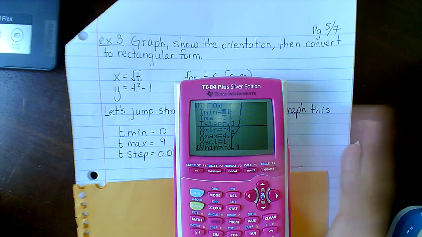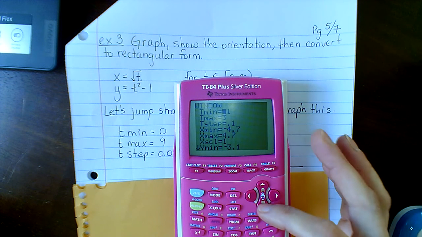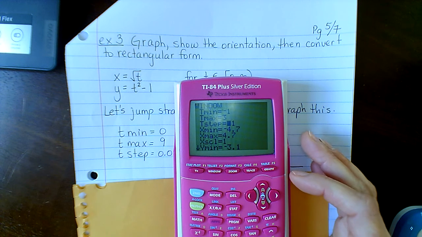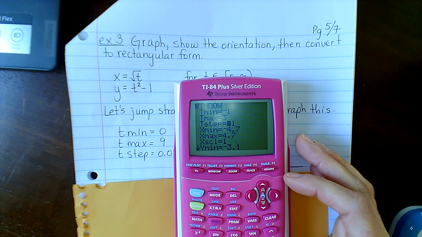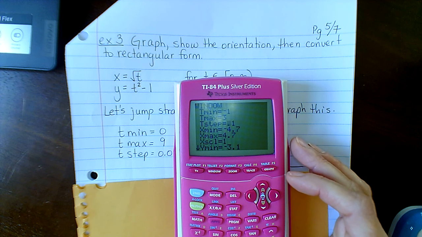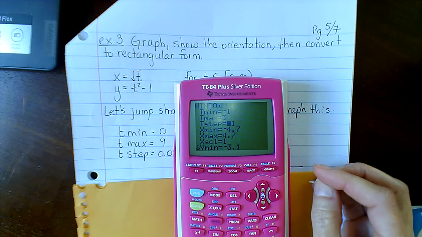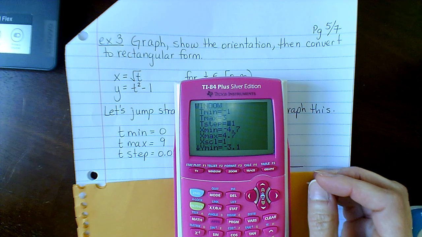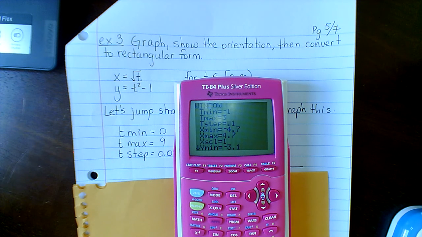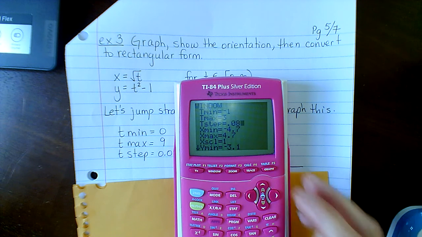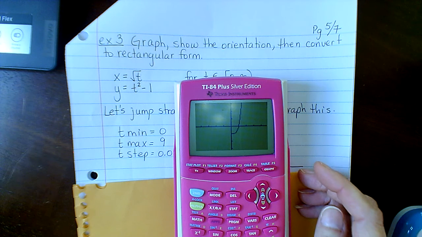If not, let's go to window. You can change the t-step. That's how quickly the t value changes. So that's going to tell you how quickly or how slowly it's going to graph. You don't want this to be too small of a number because it's going to graph insanely slow. So 0.1 was kind of quick, so let's just do like 0.08 and see what happens.